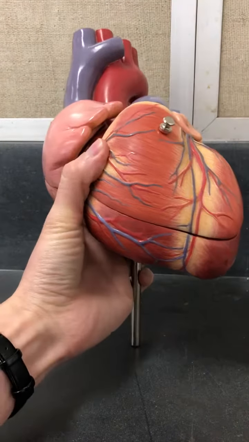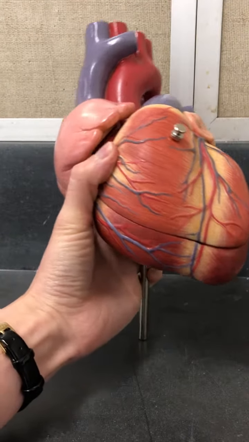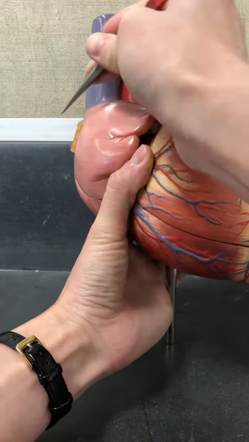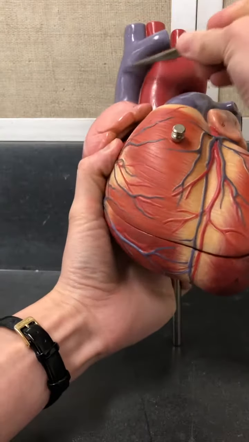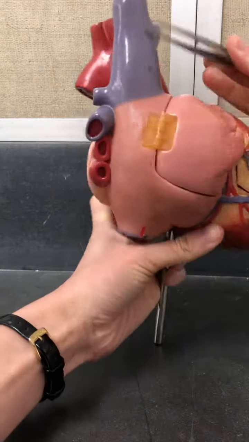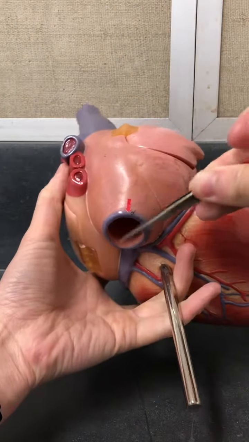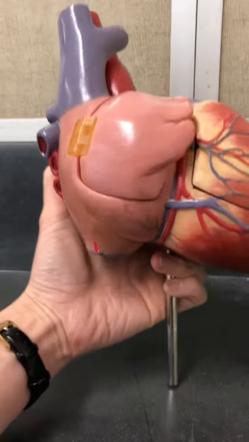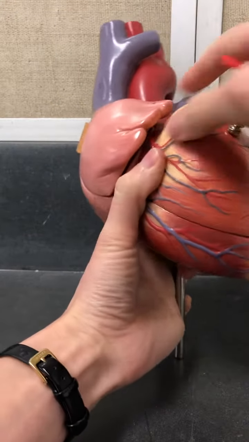Now, following direction of blood through the heart, we begin with the superior and inferior vena cava. So this here is the superior vena cava. Right here, this is the inferior vena cava. You'll notice that they both drain into the right atrium.